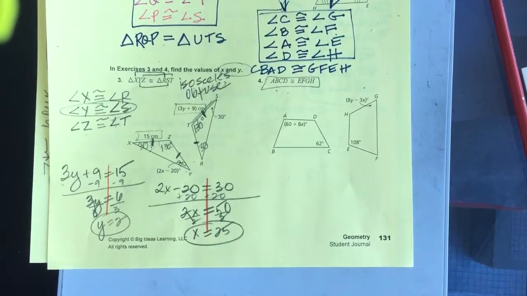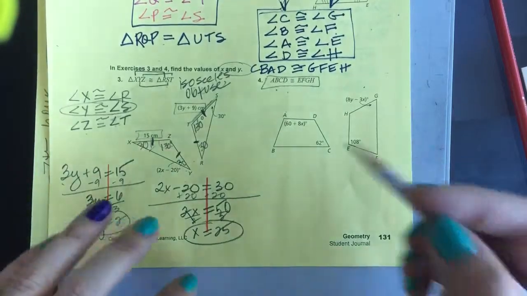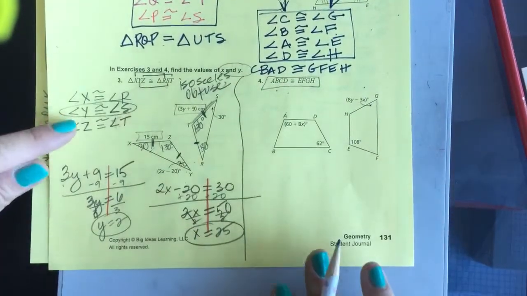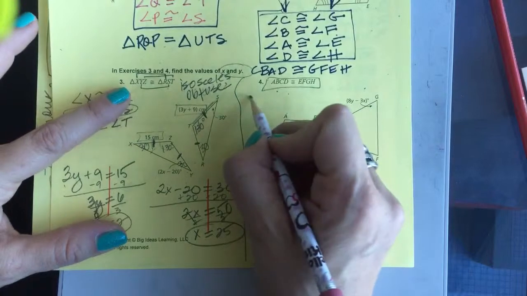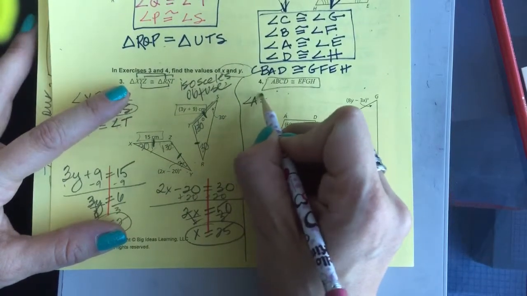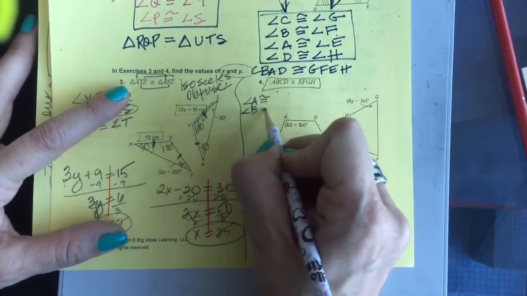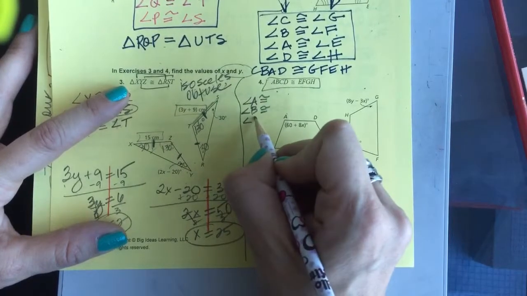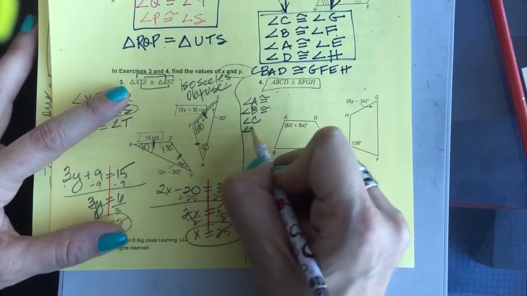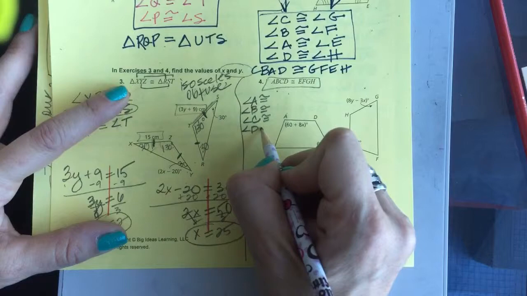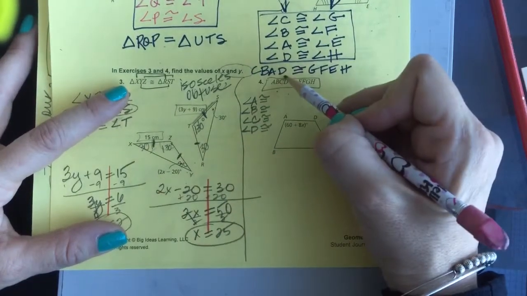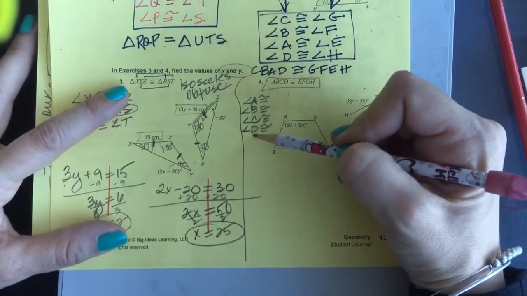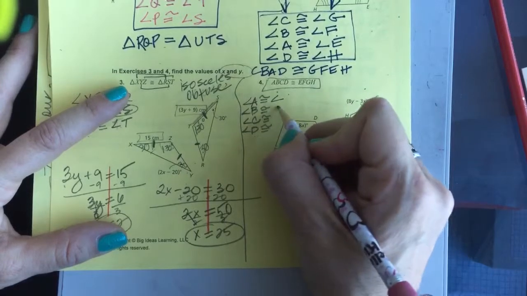So I think what might be the most useful for us right now before we go into 4 is exactly how we started number 3. Angle A, it's all related to angles. I'm going to write down the congruence statements: angle A, angle B, angle C, angle D. I just took these names and broke them down, these angles, and write their corresponding angles next to them.